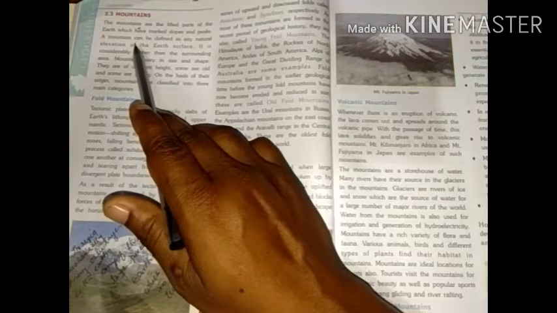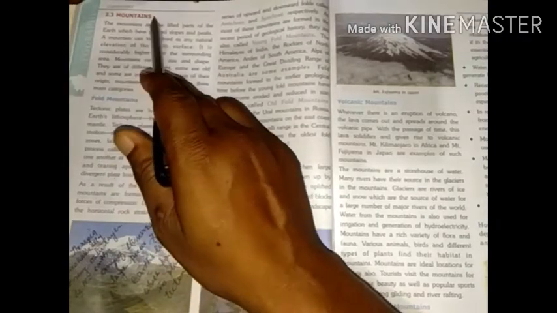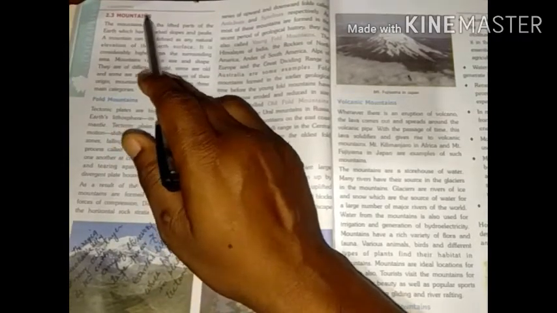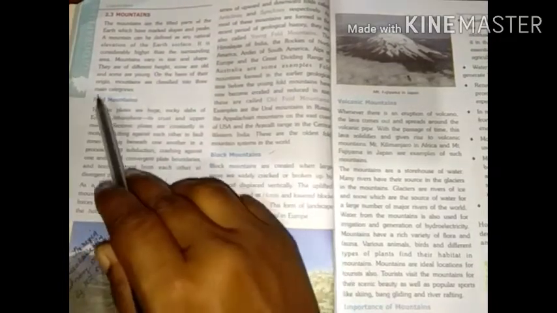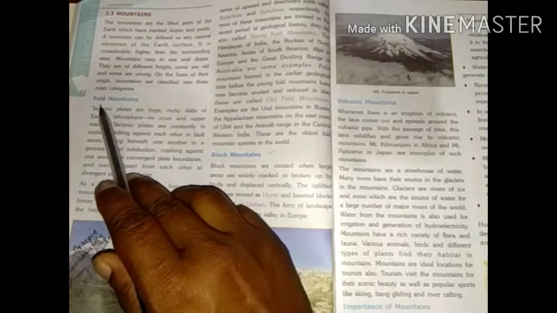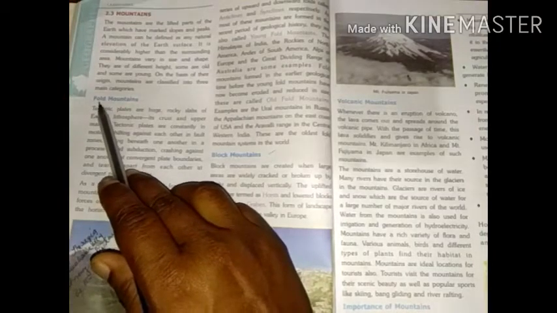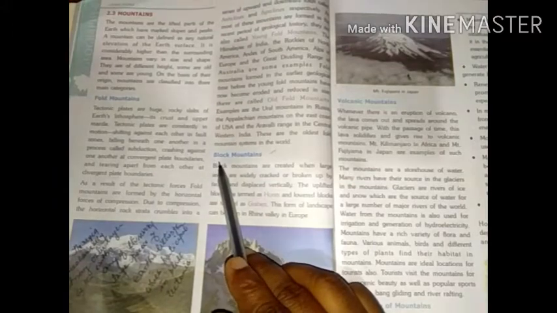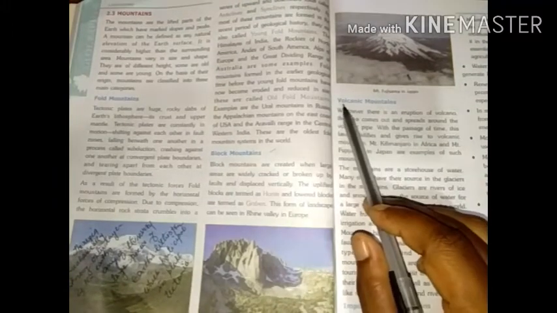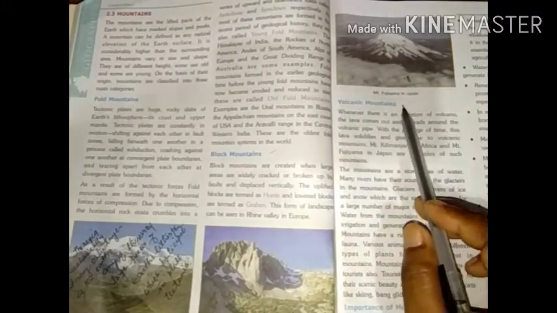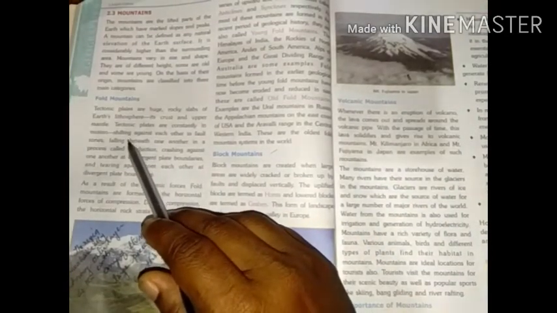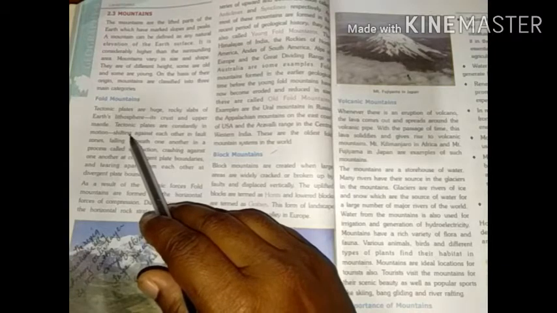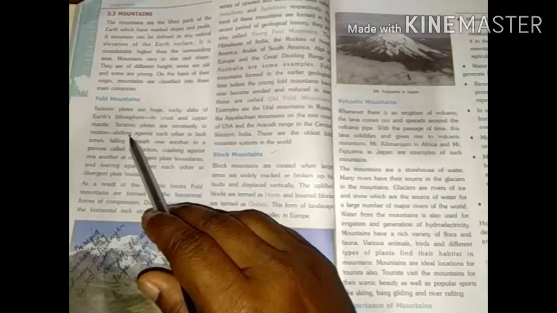So far we are discussing mountains. These mountains are classified into three categories. What are they? Fold mountains, block mountains, and volcanic mountains. In the last class, we already discussed fold mountains.